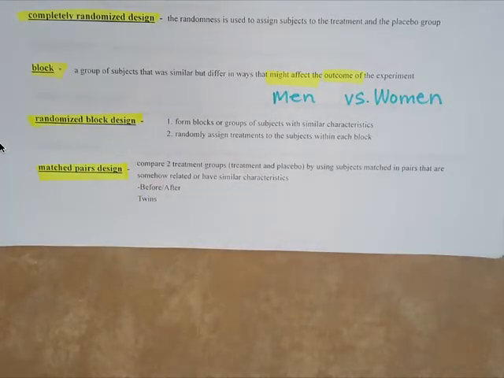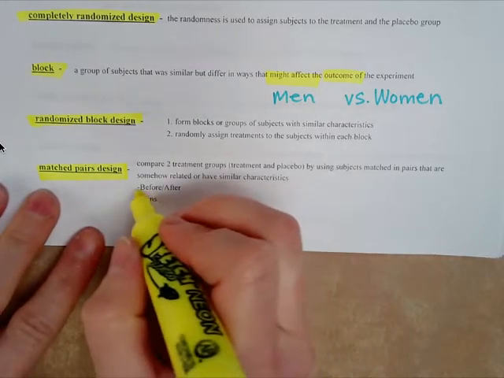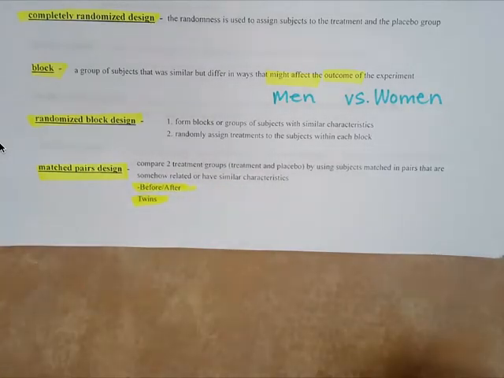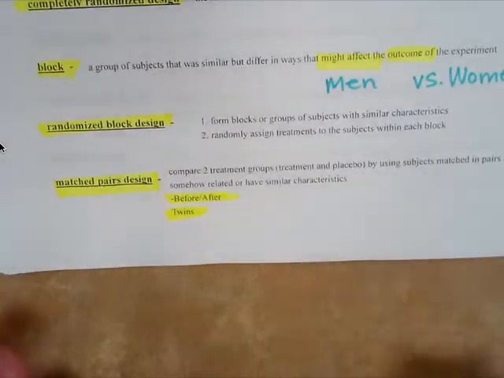Matched pair. Compare two treatment groups, treatment and placebo, by using subjects matched in pairs that are somehow related or have similar characteristics. So two examples would be a before and after and twins. So make sure to include those examples on matched pair. Before and after and twins.